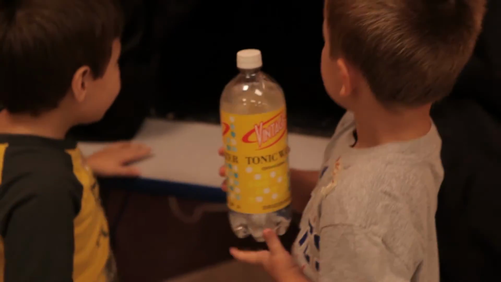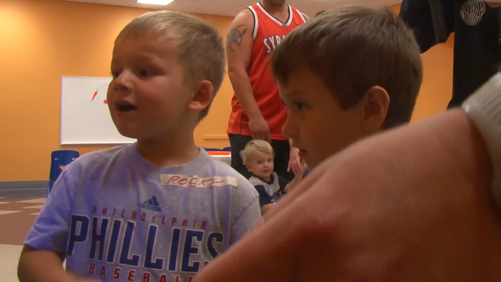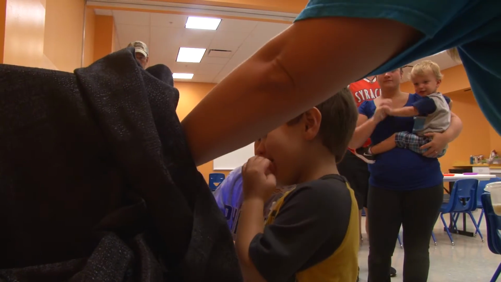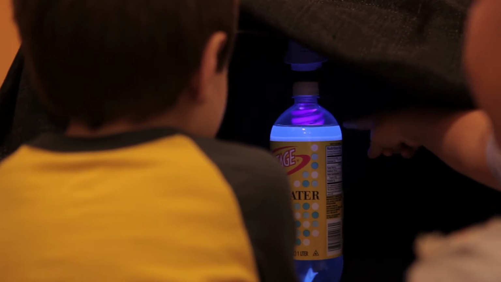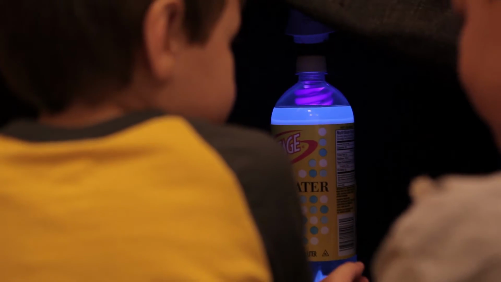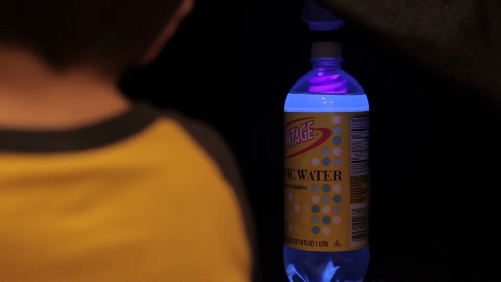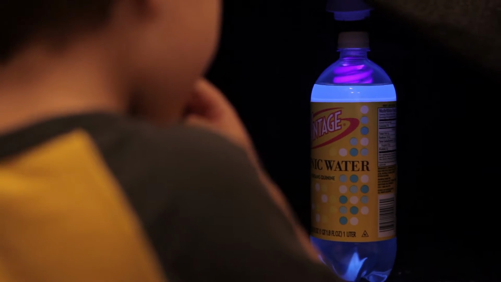What do you guys think is in that bottle? What does it look like? It does look like water. Good, it's a special kind of water called tonic water. Put that water in the box. What color did it turn? Blue. That's right. That's a special light called a black light. And when we put this special water underneath, it turns blue. This water has something called quinine in it that makes it turn blue.